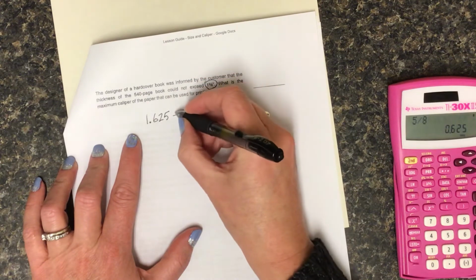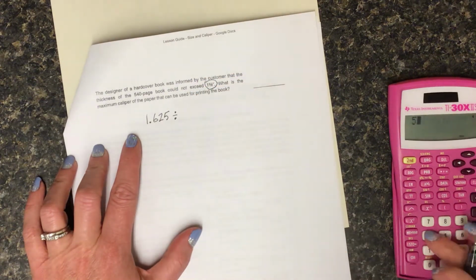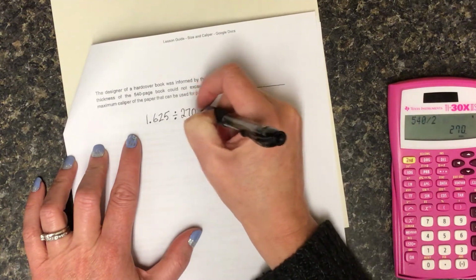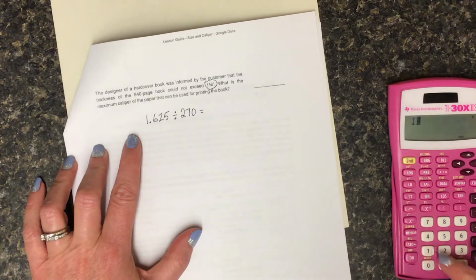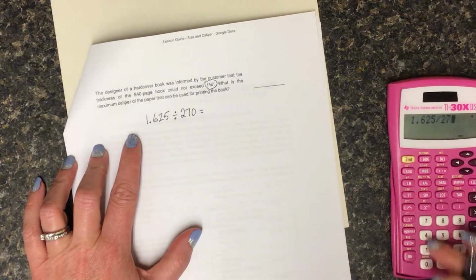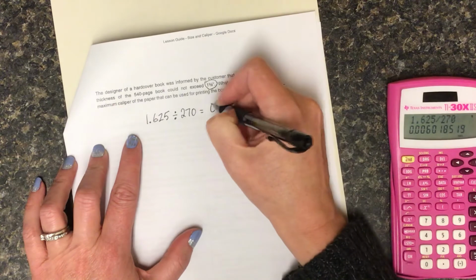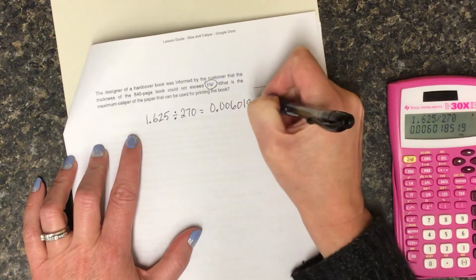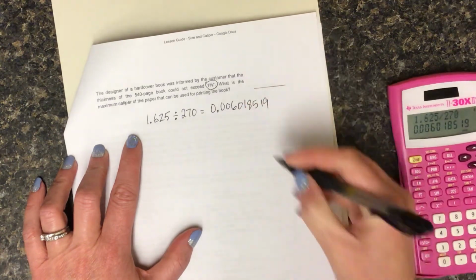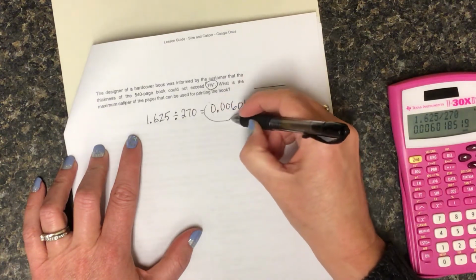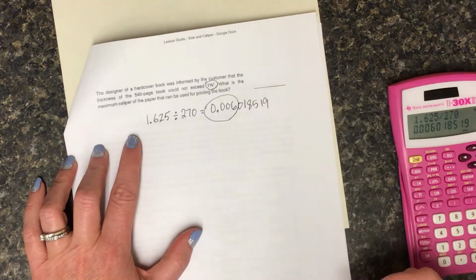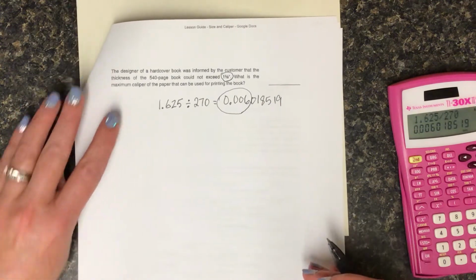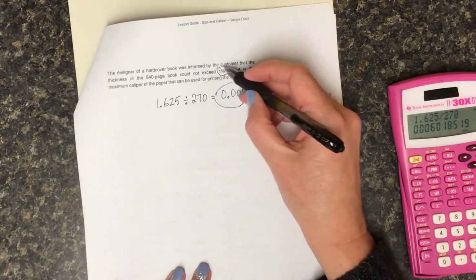And we have 540 pages, which would mean that there's only 270 sheets of paper, correct? If I divide that out, I get 0.060185119.